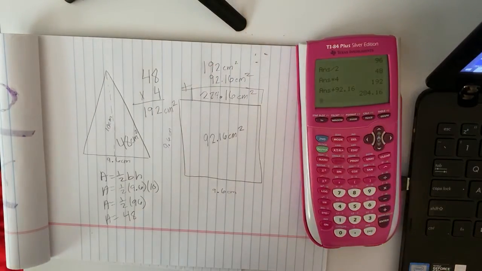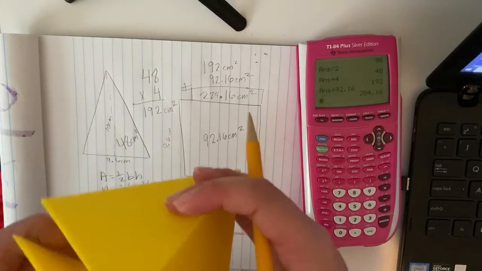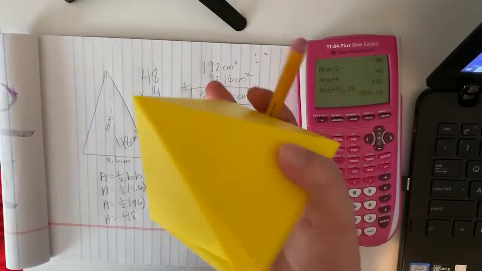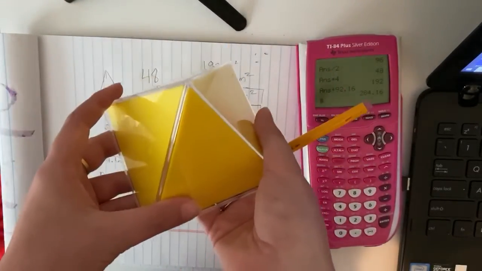So there's just a little look at how to find the surface area of a three-dimensional square prism.